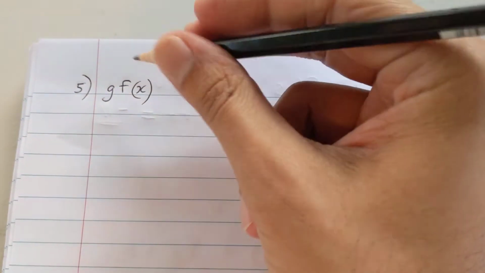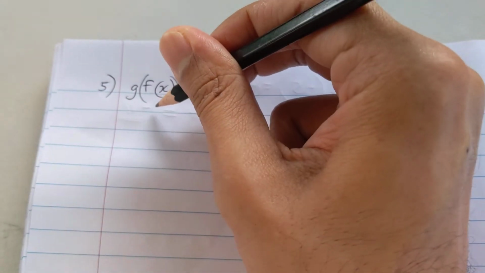Alright? So for practice, if you like, you could pause the video and work out gf at x for yourself, and then you could try the question after. It'll be good if you try it for yourself. So gf at x, pause the video, try it, and then unpause, and you'll see the working for it. So that means I need to work out f at x first.